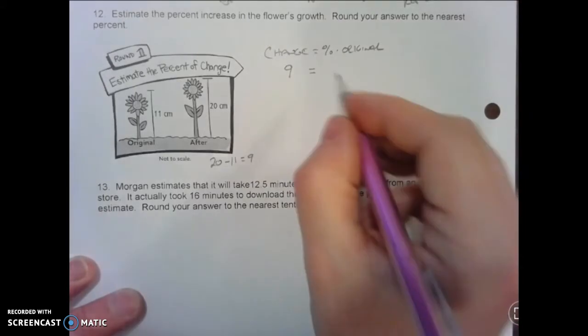I'm setting that equal to R, the percent, because that's what we're calculating, the percent increase, times the original height. The original height here was the 11 centimeters, so 9 equals R times 11. We're going to get R all by itself by dividing both sides by 11. On the right, 11 divided by 11 is 1, leaving us with R. 9 divided by 11, if you punch that into your calculator, you get the decimal 0.81 repeated.